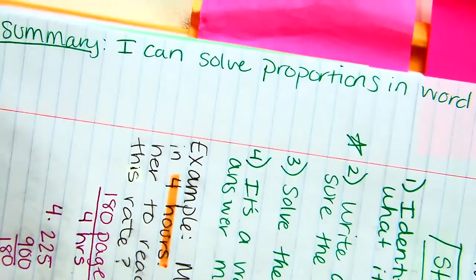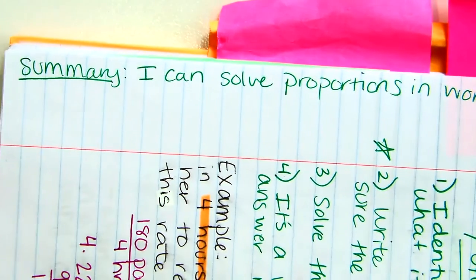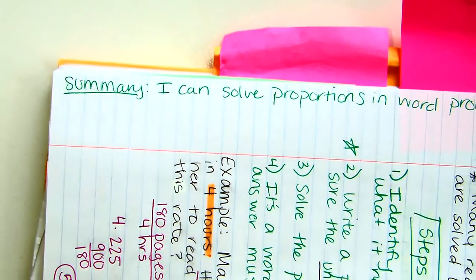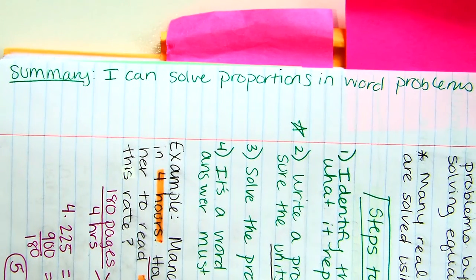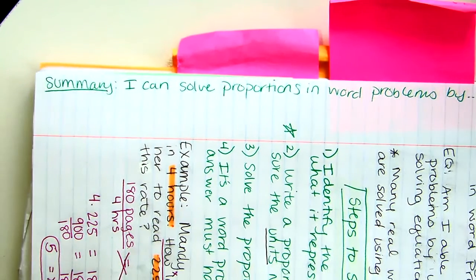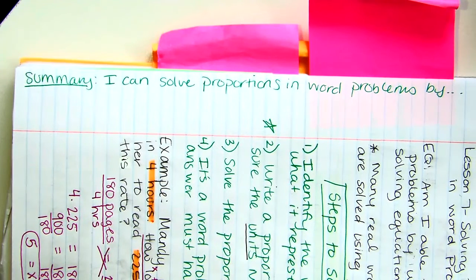Okay. So, over on the side, I'm going to go ahead and flip this. We are going to go ahead and write a little summary. Now once again, our summary is where we're answering our essential question. So your sentence frame today says, I can solve proportions in word problems by... You need to fill in that by.